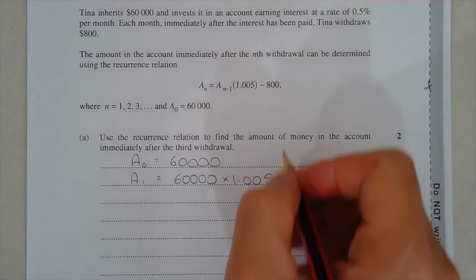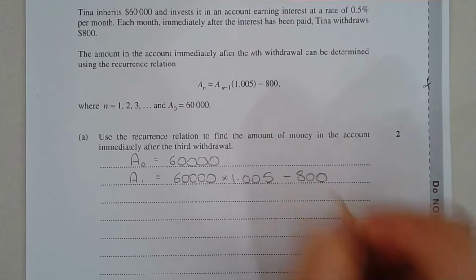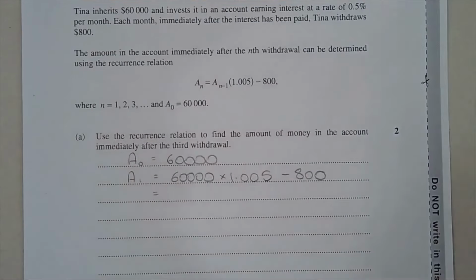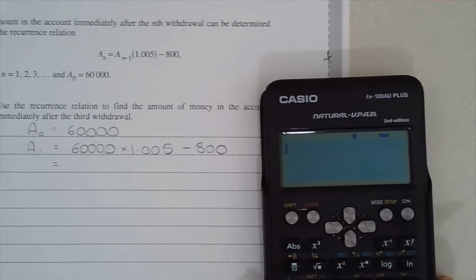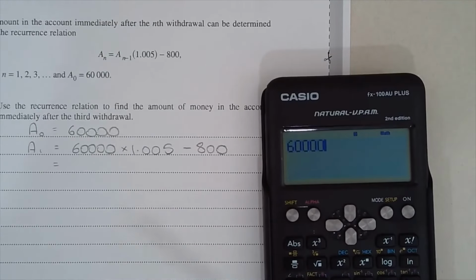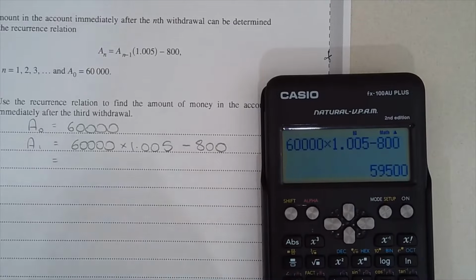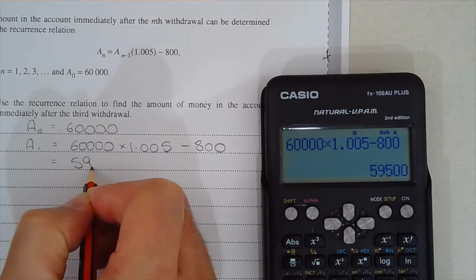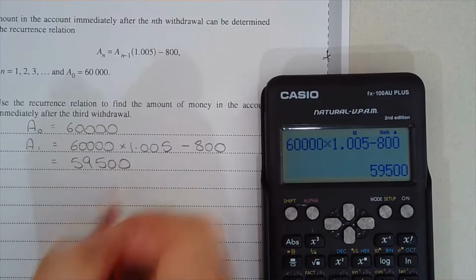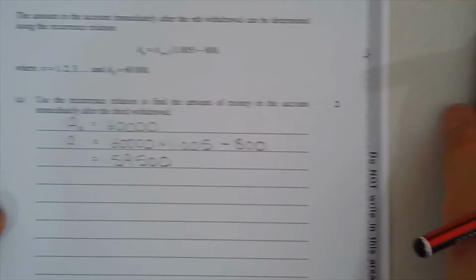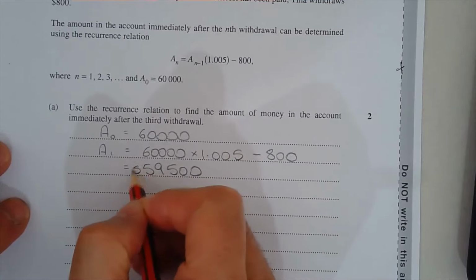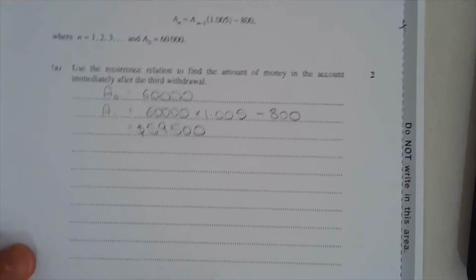And then Tina is going to withdraw $800. So 60,000 times 1.005 minus 800, and we now have, well, actually, Tina has $59,500 in the account after the first month.